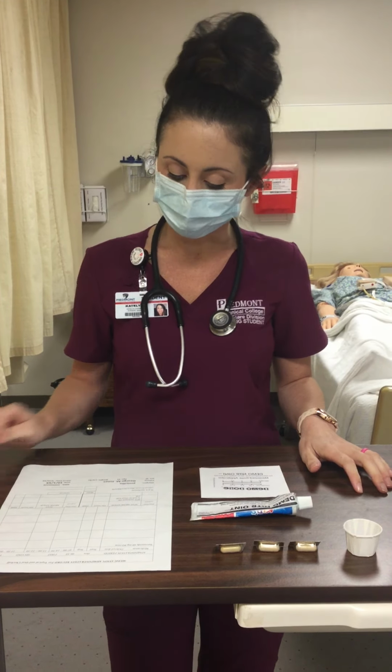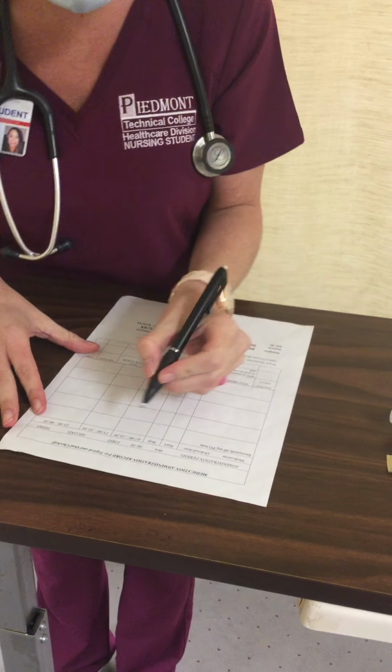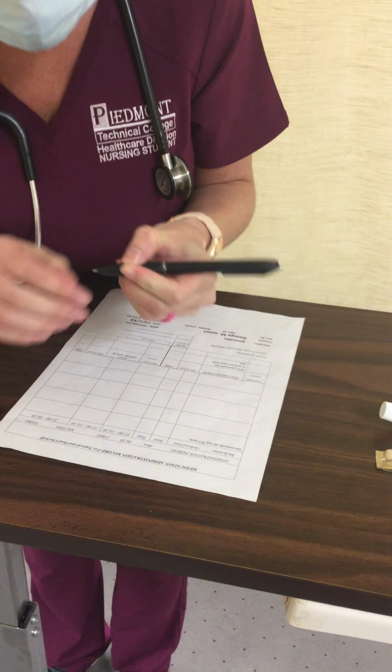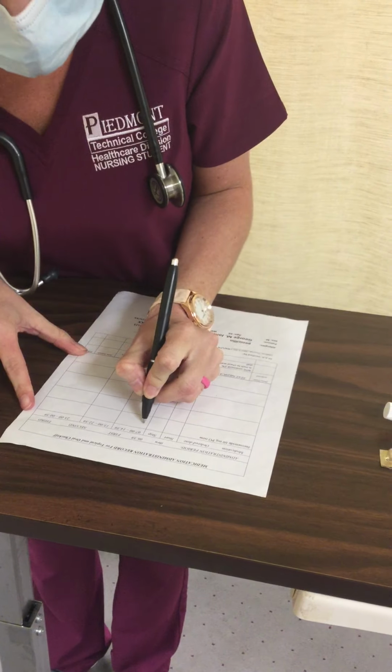Now I'm outside of my patient's room. I'm going to go ahead and document my medications. So my furosemide, 60 milligrams PO by mouth now, I gave that at 11:37. 11:37. And my initials, I'm going to draw a line through it.